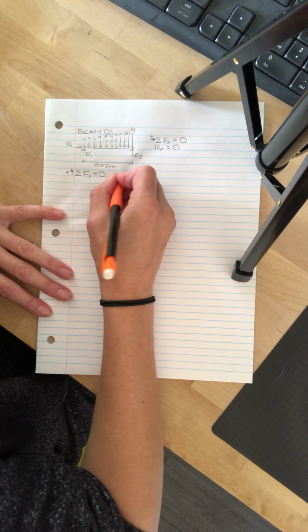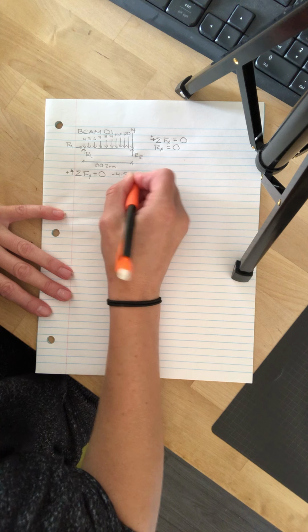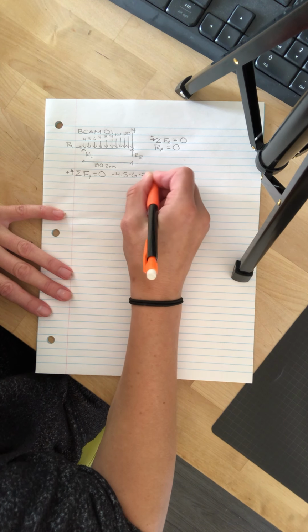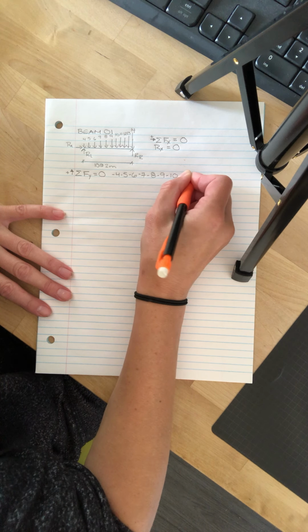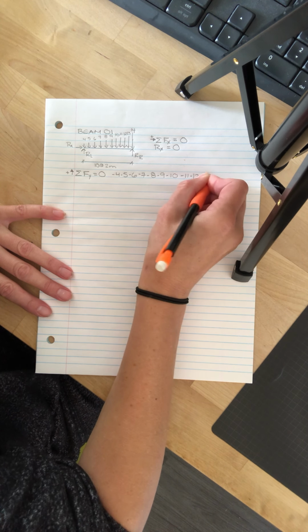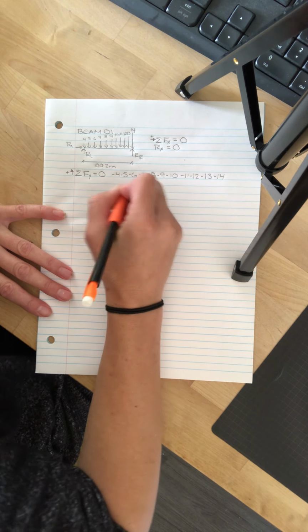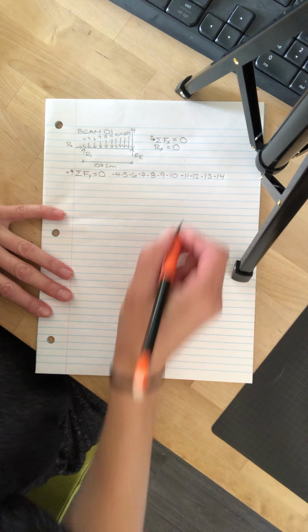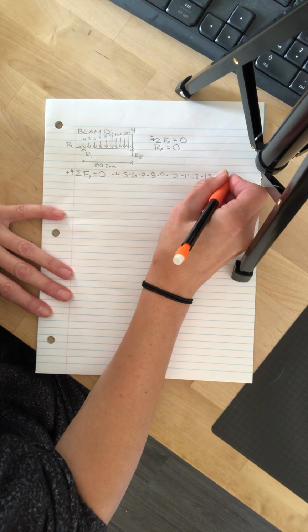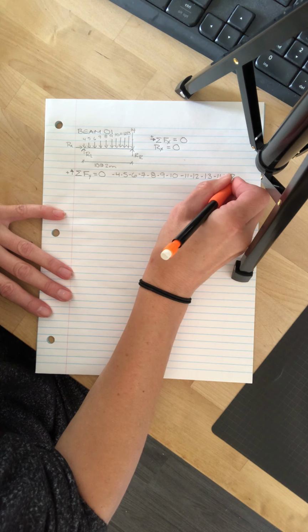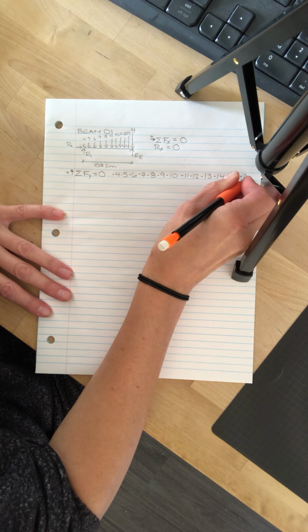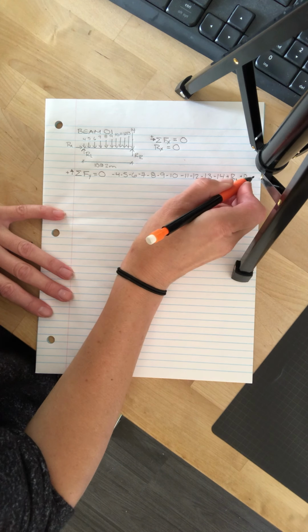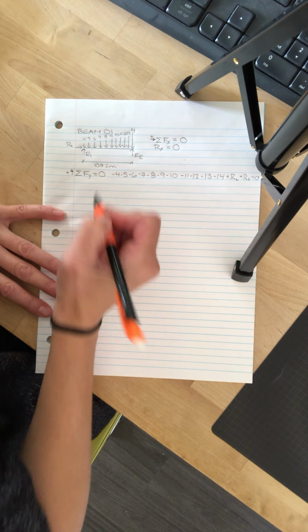So we've got -4, -5, -6, -7, -8, -9, -10, -11, -12, -13, -14, plus our left plus our right, all equals 0.